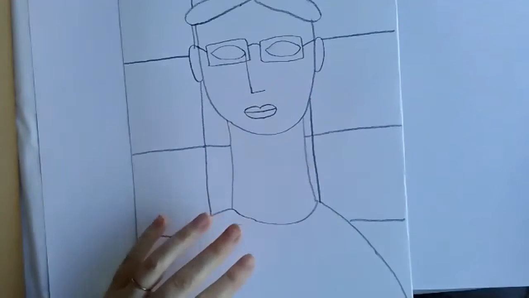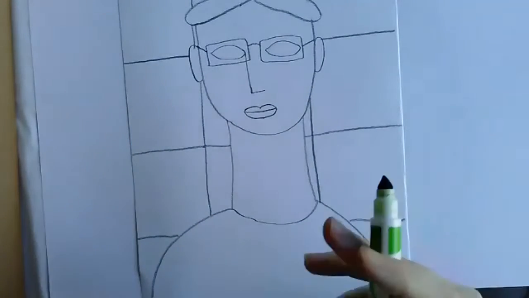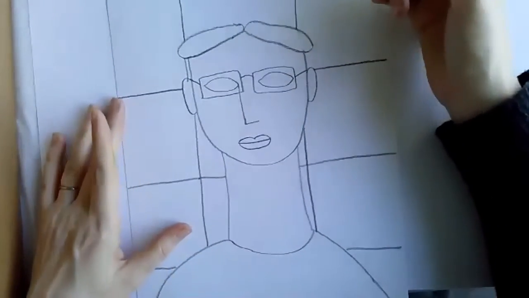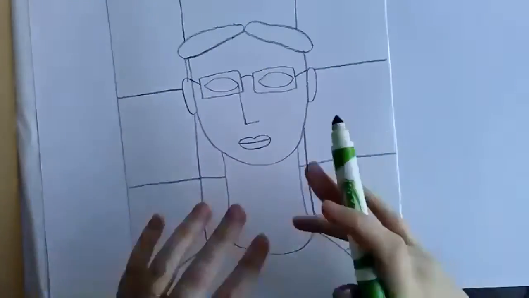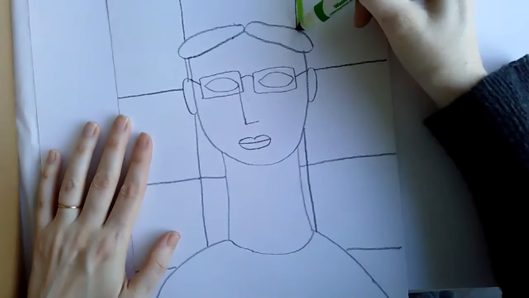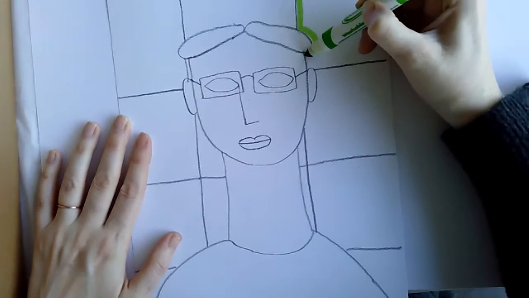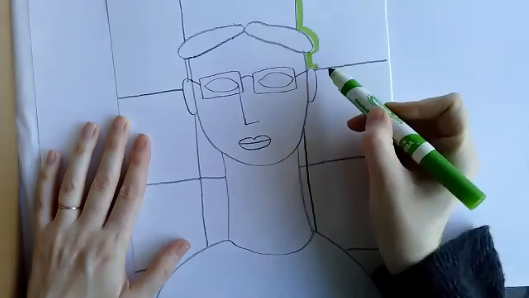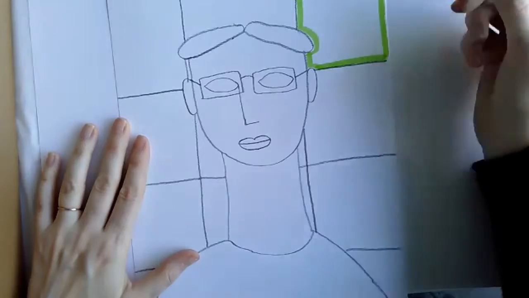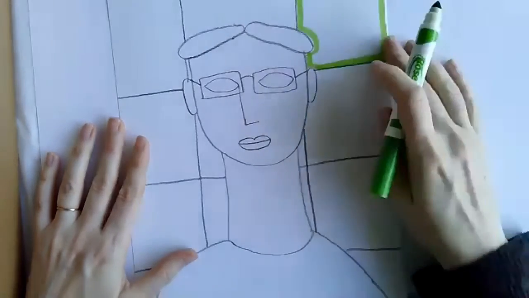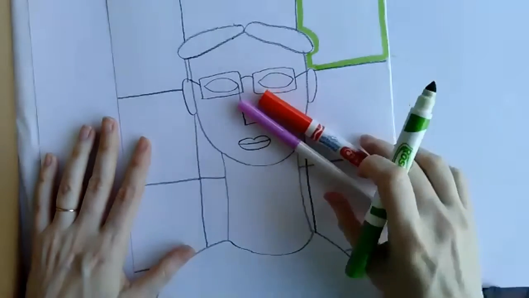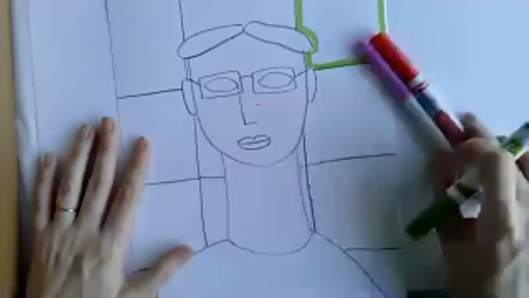Okay, cool. All right. So for my background, I'm going to take some of the colors that I know I want to use, and I'm just going to start to add some color to the background. I'm just going to outline the boxes that I've drawn in, going around my figure where I see them, going up, going down. I chose 3 colors: purple, red, and green, because I know those 3 colors bleed really well.